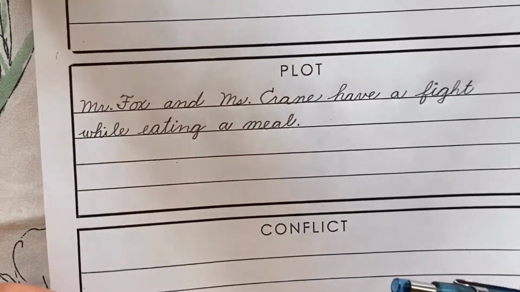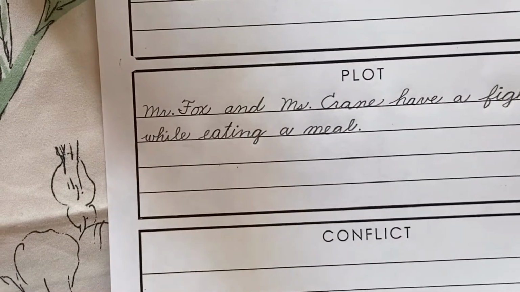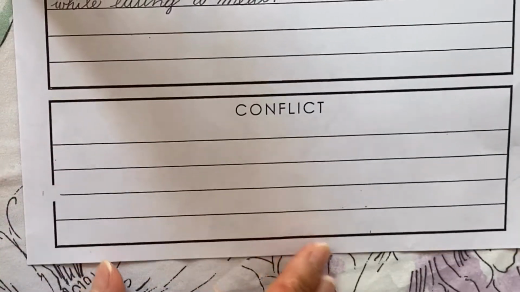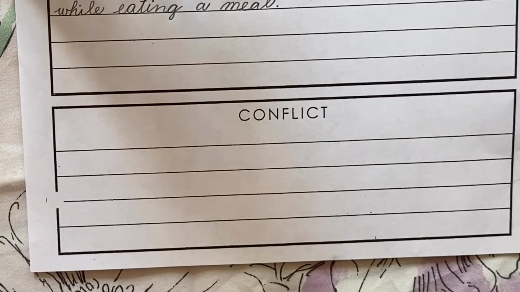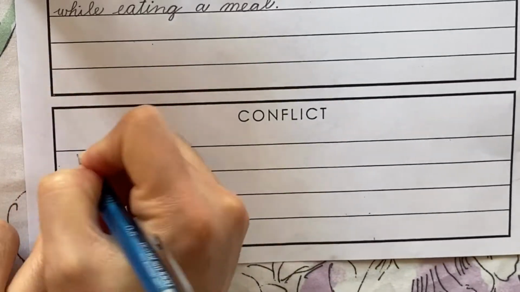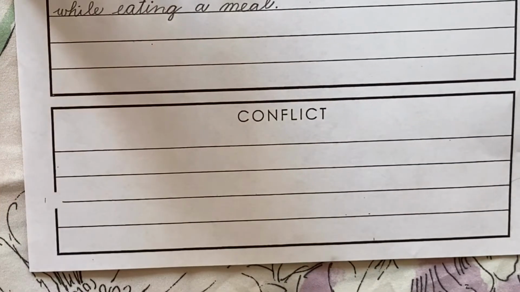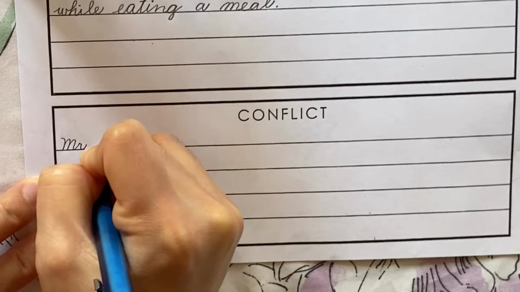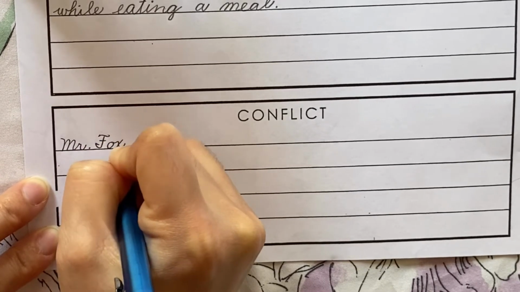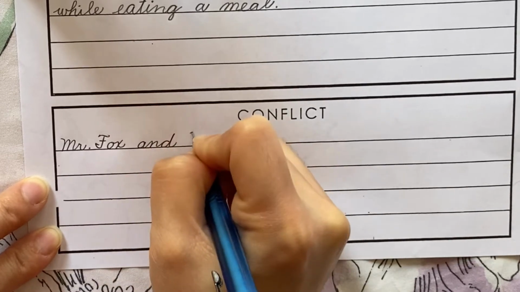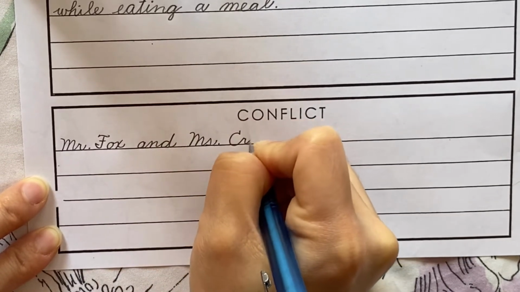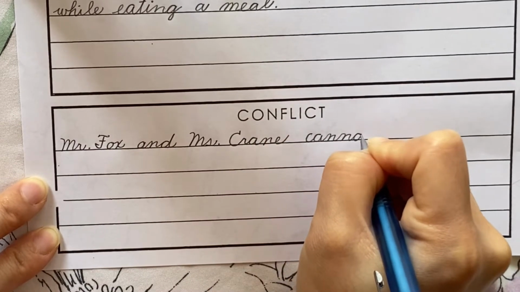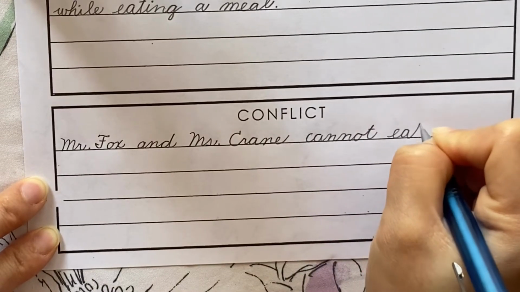Now the conflict, main conflict. What is going to be the big problem they have in the story? What is the reason they're having a fight in my story? So the conflict is the problem. Okay, so the problem in the story, the big problem, the reason why the story continues is because Mr. Fox and Miss Crane cannot eat food.